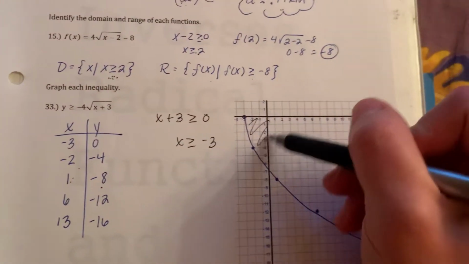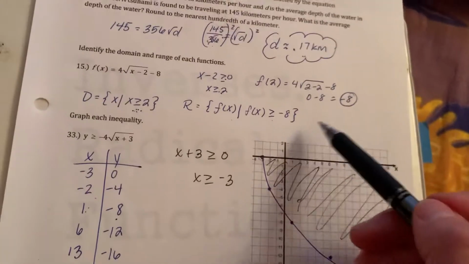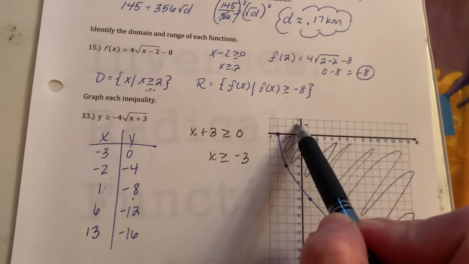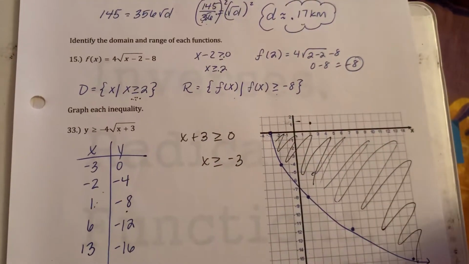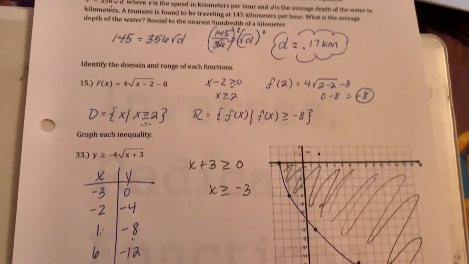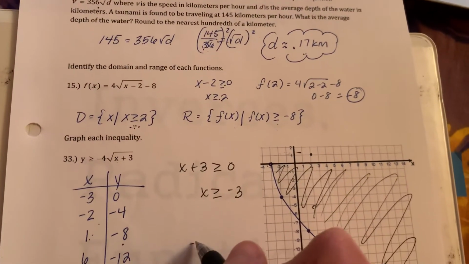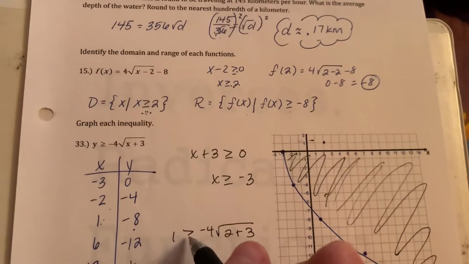So I'd see a lot of kids go like this on quizzes, and they think they're done. Can you go above here? Well, try it. So if I pick a coordinate like 2, 1, will it work? I mean, it would just make sense to keep going, but 2, 1. So if I put 2 in for x, and I put 1 in for y, is this true?